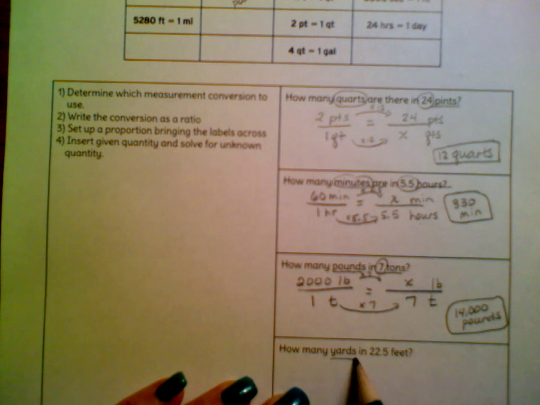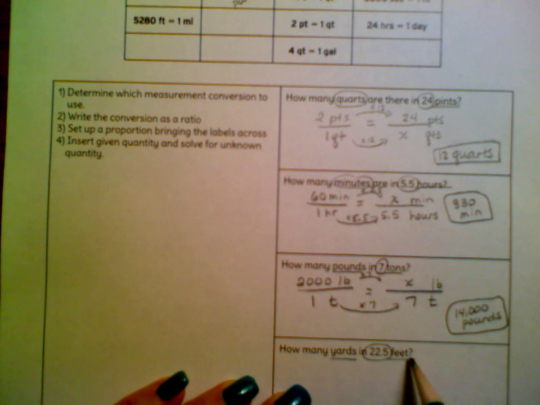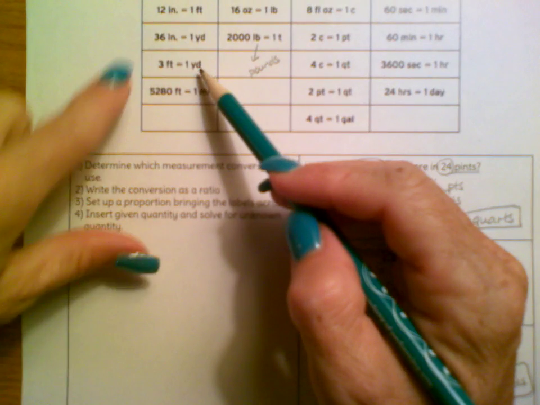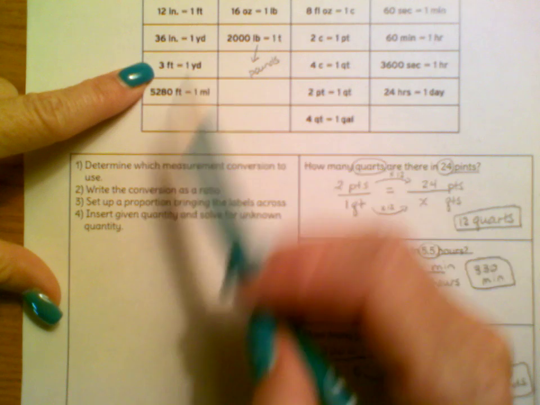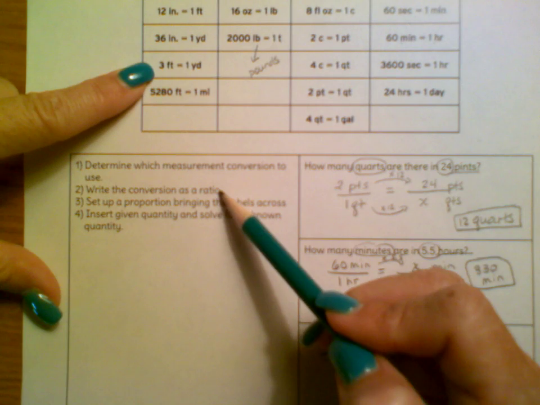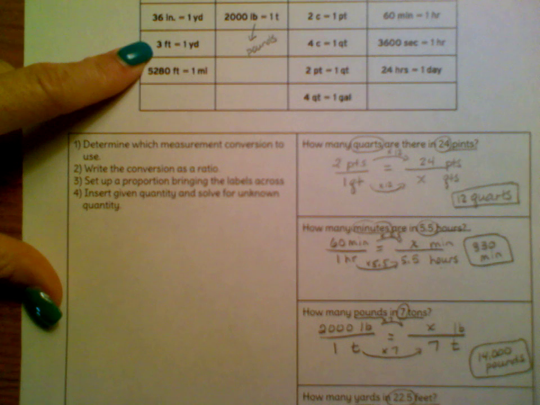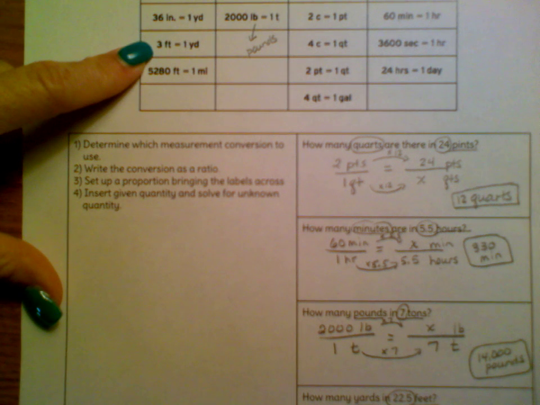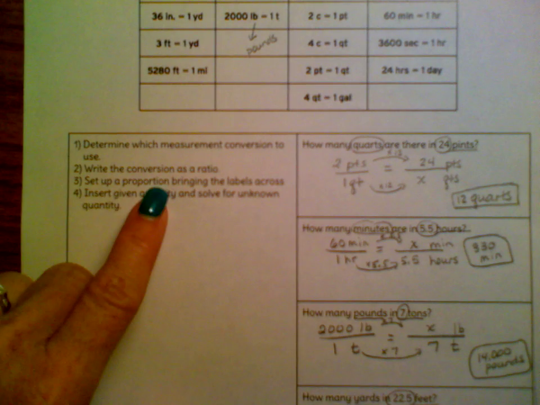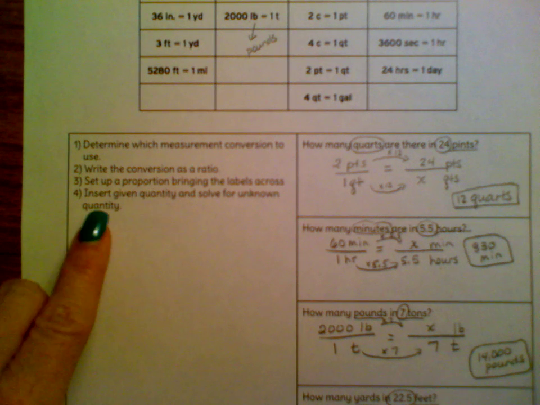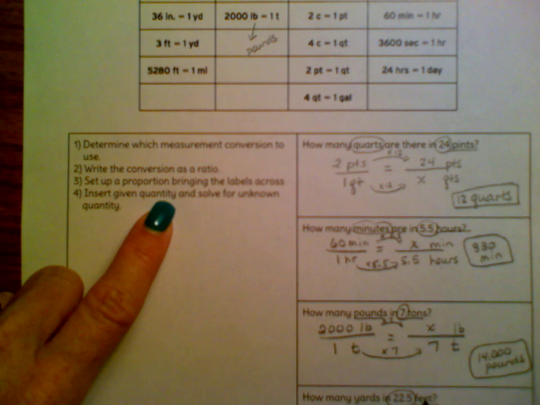And last one, how many yards are in 22.5 feet? So this would be length, so we're looking for yards and feet. And again, write it as a ratio, 3 feet to 1 yard. 3 feet, 1 yard. Set up a proportion. Bring over your labels. Insert the given quantity, 22.5 feet. And X yards.